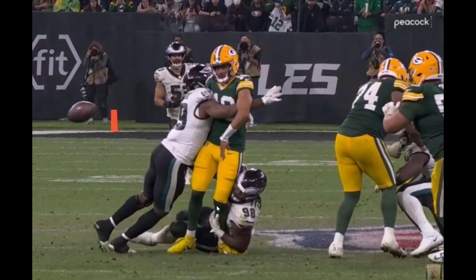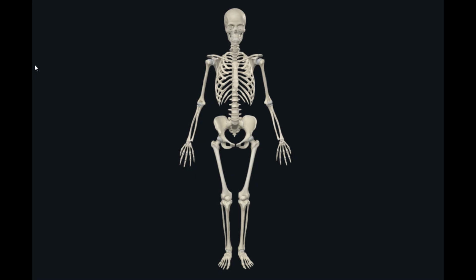His patella, located right there, that can be influenced with a subluxation or even a dislocation here, but the main concern for Jordan Love's knee is definitely his ACL, possibly his MCL, and the meniscus that goes straight across through the middle there. So what we just saw in the replay with Jordan Love's left leg, we are looking at his left ankle and his left knee. So we'll correlate that with the anatomy screen here.